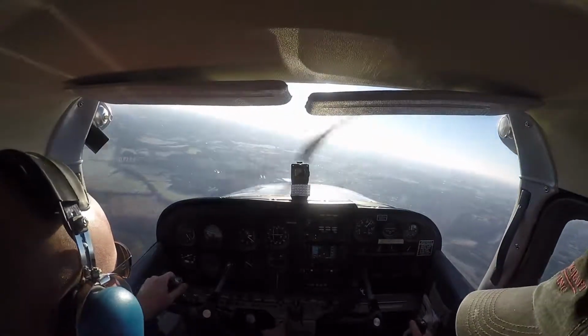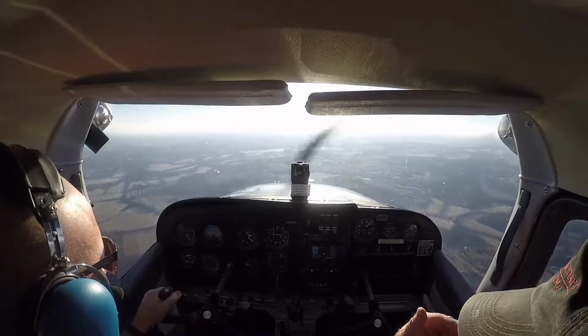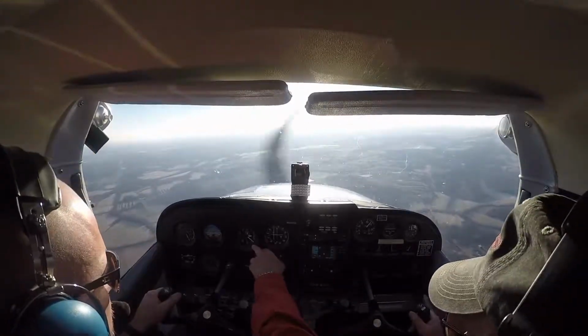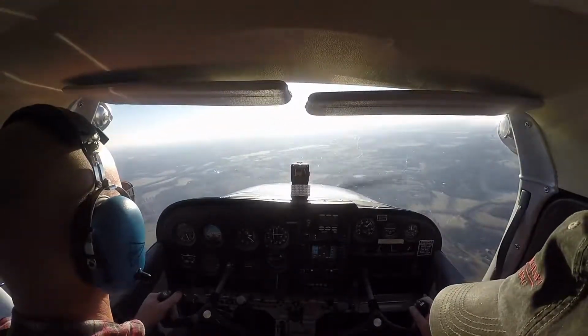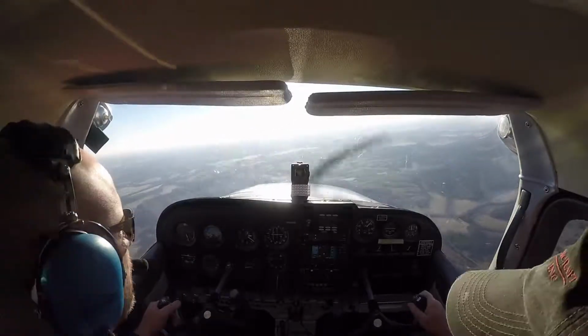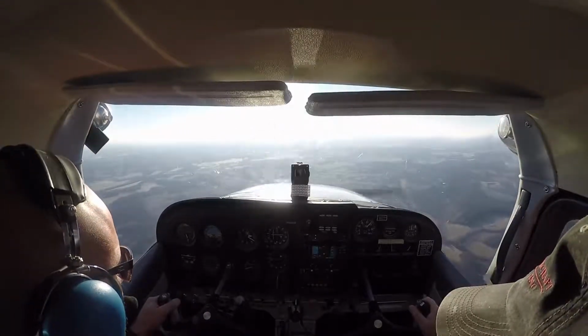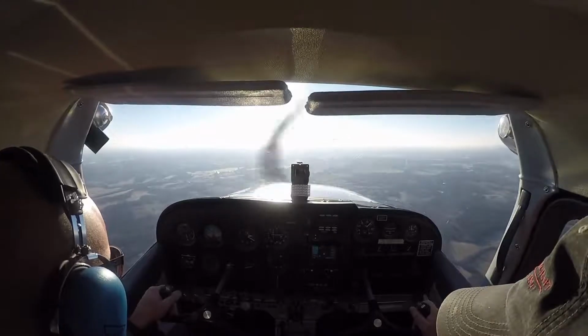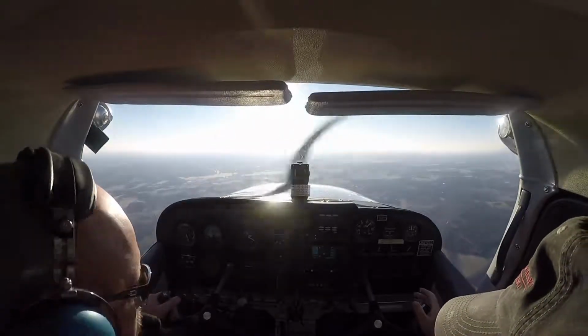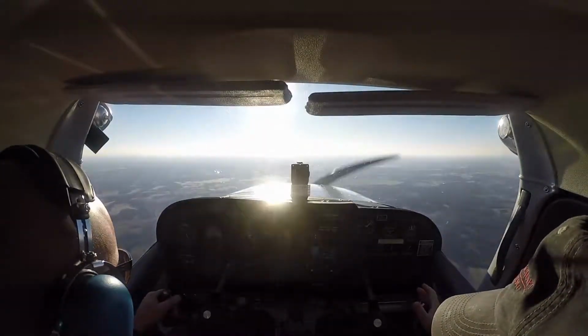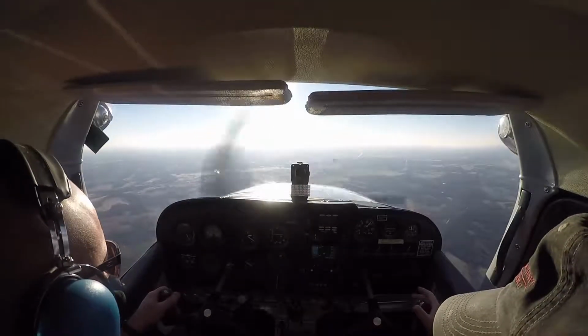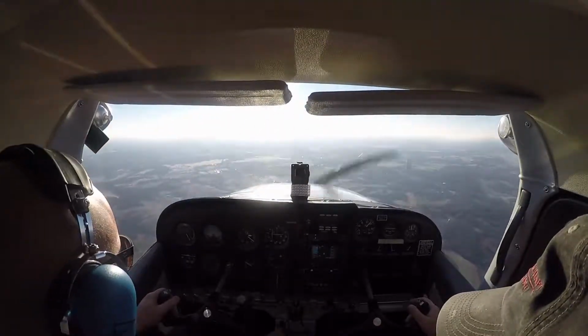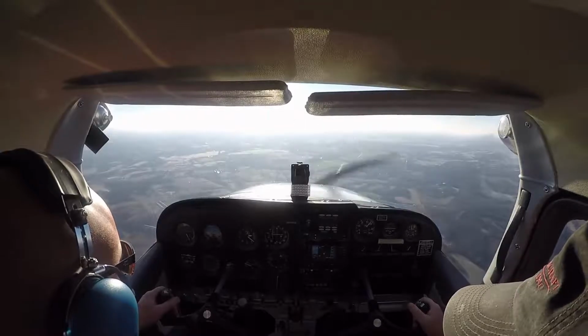I don't know that we got enough trim in on that time, and then you didn't pull back enough to keep our nose up. We lost about 140 feet. So let's try it again. There's the 150, and let's get it trimmed out. Let's see, trim it for level flight right now. See where we are. All right, little nose down. Okay, I think that's pretty good.